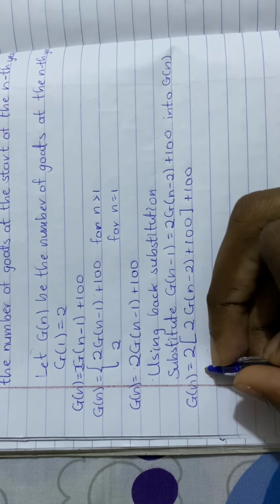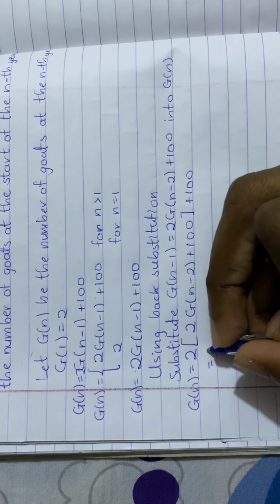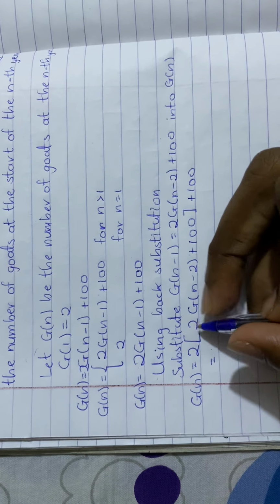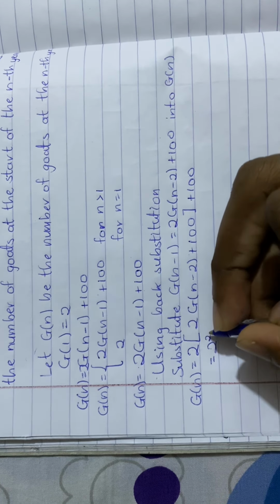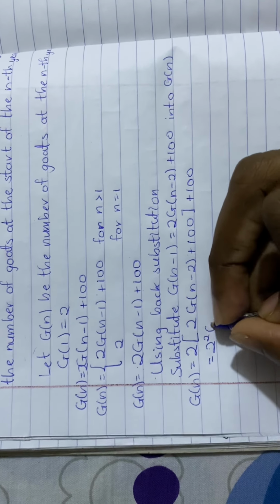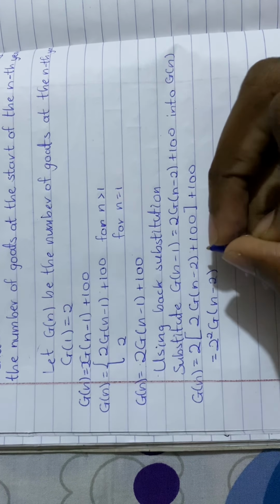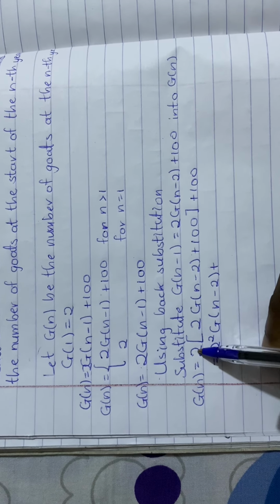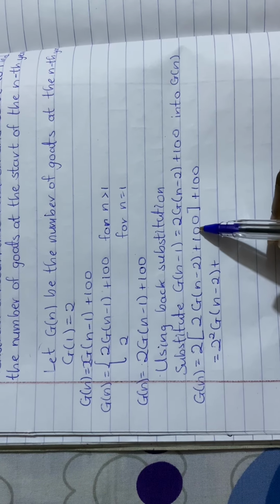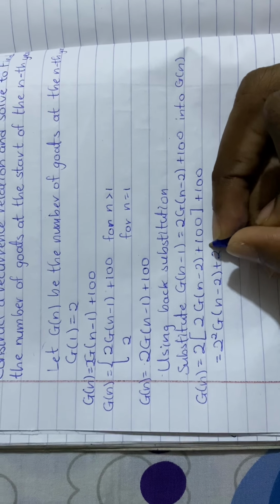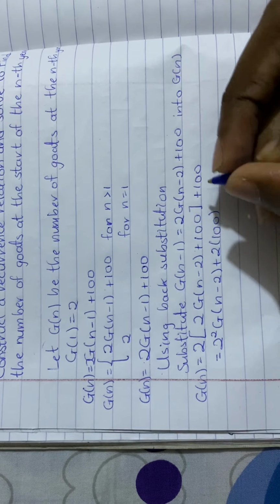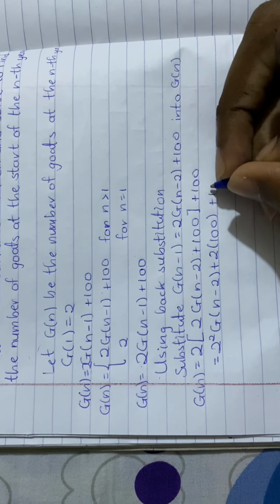Now let's simplify it. 2 times 2 will be 2 squared g of n minus 2 plus, since there is a bracket, this 2 will also multiply the 100. So 2 times 100 plus 100.